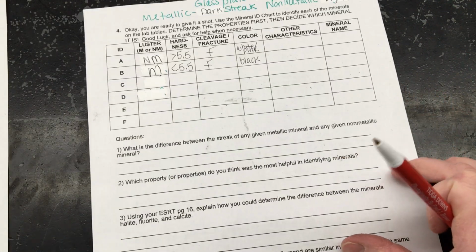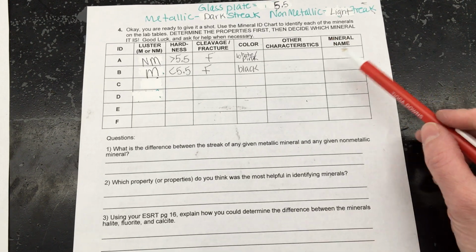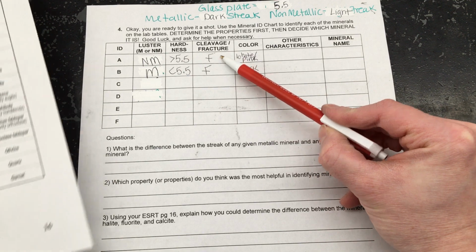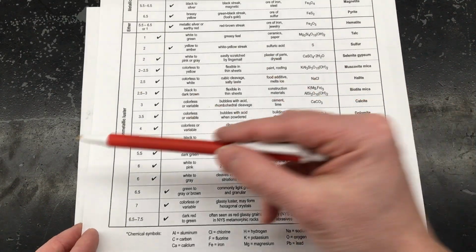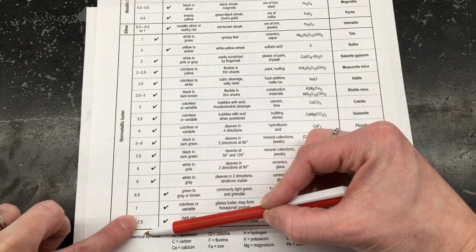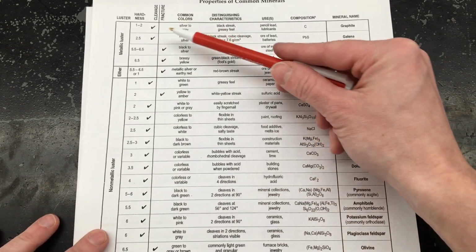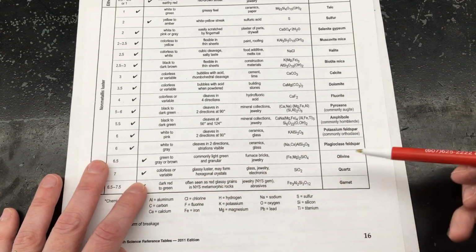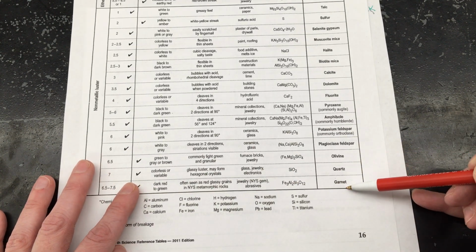So for our first one here, let's try and figure out the mineral name. It's non-metallic, greater than 5.5, and has fracture. So non-metallic, greater than 5.5, and has fracture, which is on this side. So now I've narrowed it down to these three. So it's either olivine, quartz, or garnet.